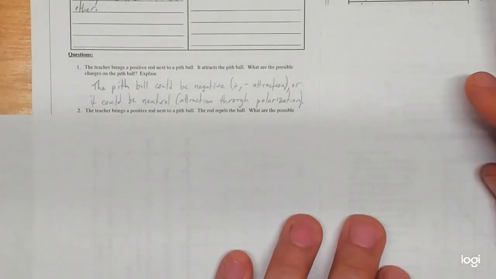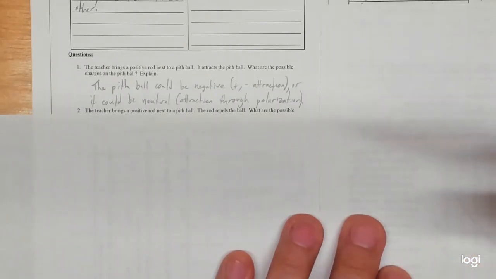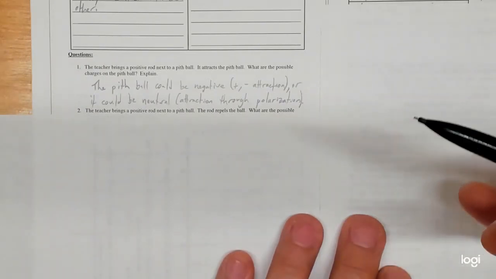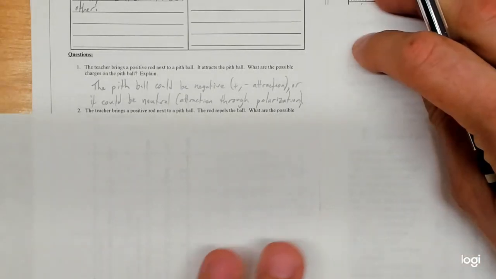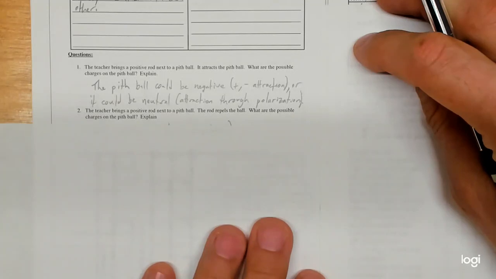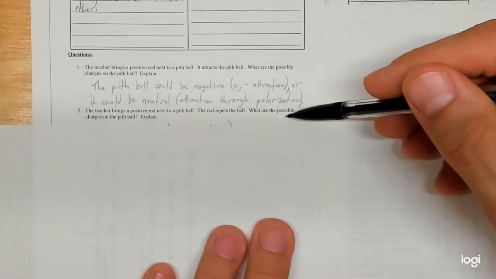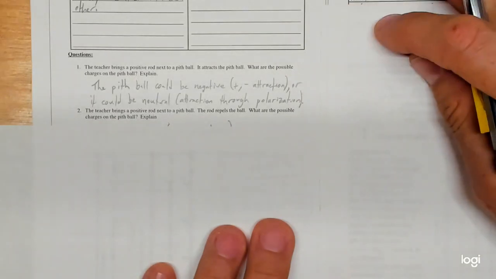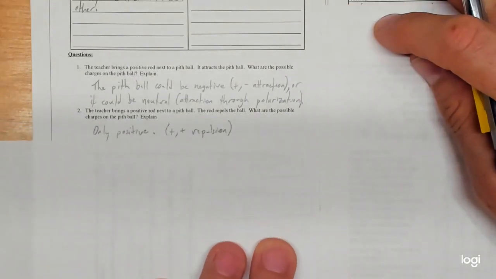So when two things attract, you don't necessarily know they're oppositely charged, because the object is made of atoms, and it could be neutral, and then there's attraction through polarization, or it could be oppositely charged. All right, number two, the teacher brings a positive rod next to a pith ball. The rod repels the ball. What are the possible charges on the pith ball, and explain?